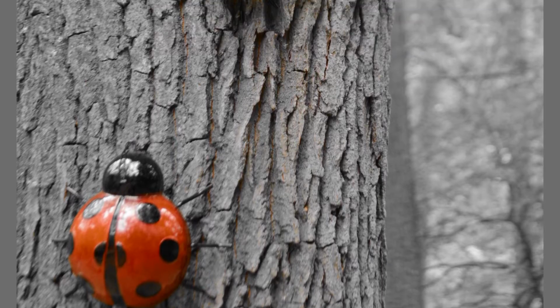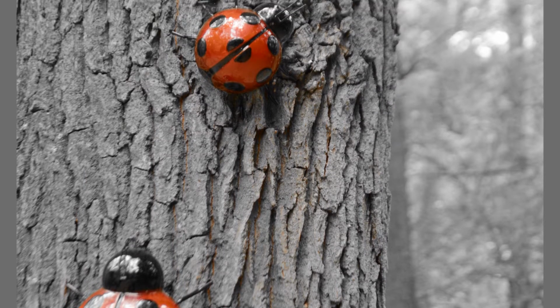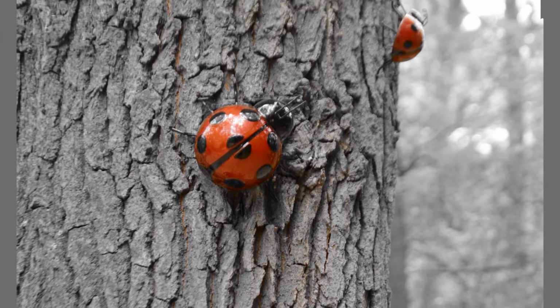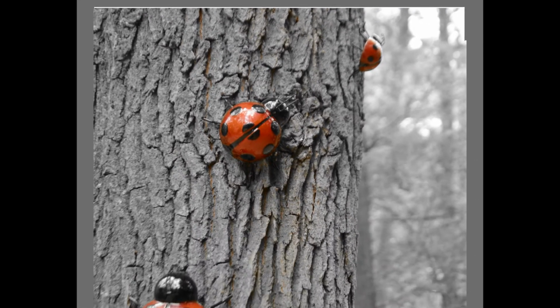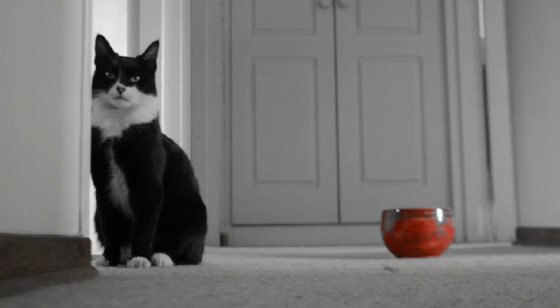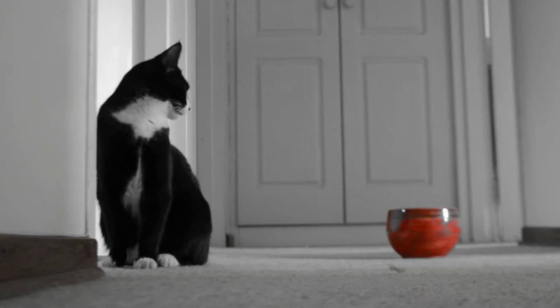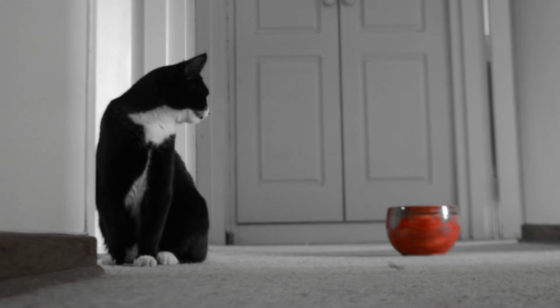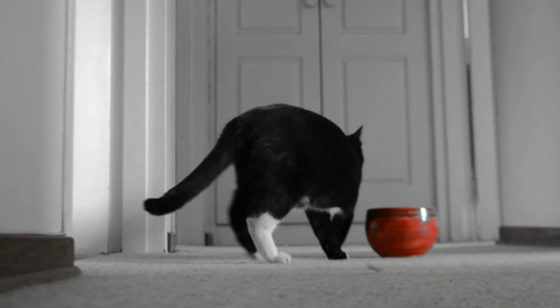Some evocative and arresting images and video clips can be captured using the selective color effect. All colors other than one, two or three specially selected colors are recorded in black and white. Here, the only color in the image and video is red. Not much effect on a black and white cat though.